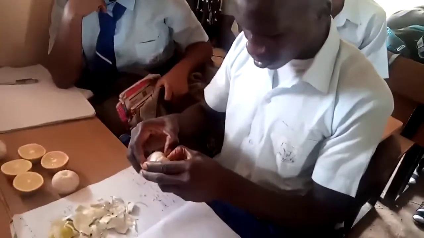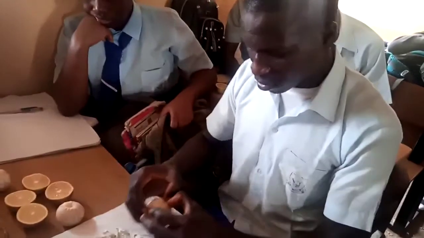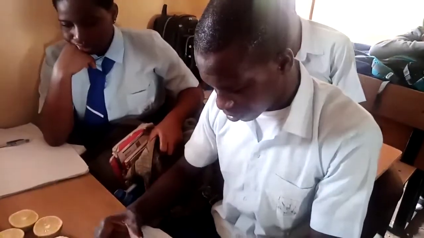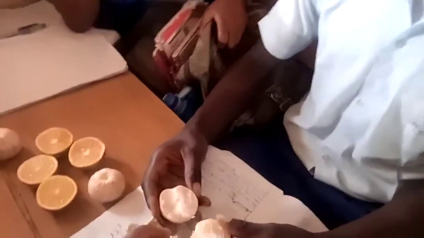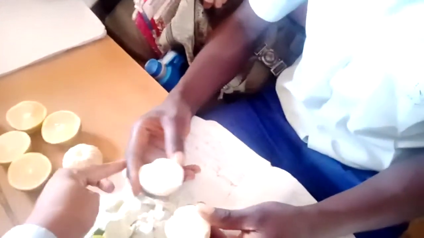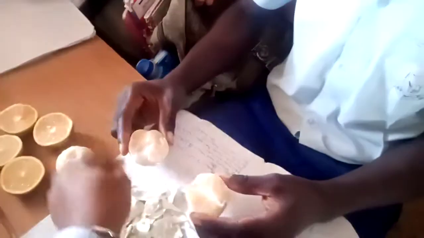Can you divide it into two? Yes. Now you can see this line, this thick line. You can see you open it, you remove one just now. This one. This is the polar axis I was telling you about.